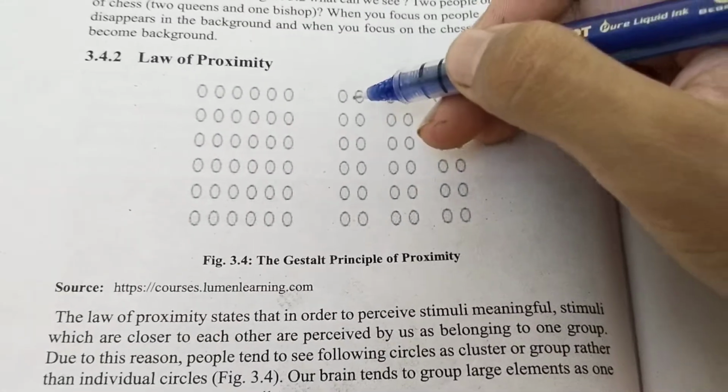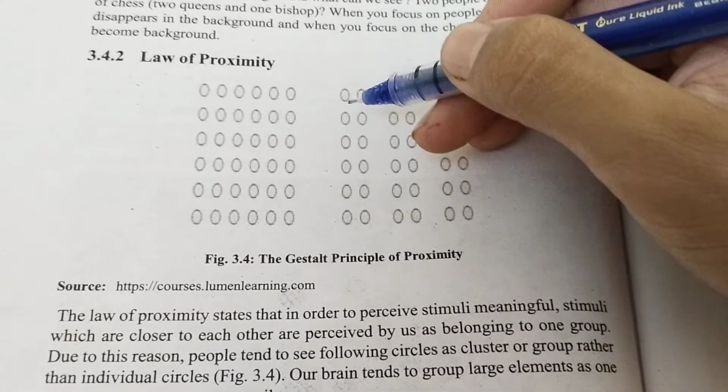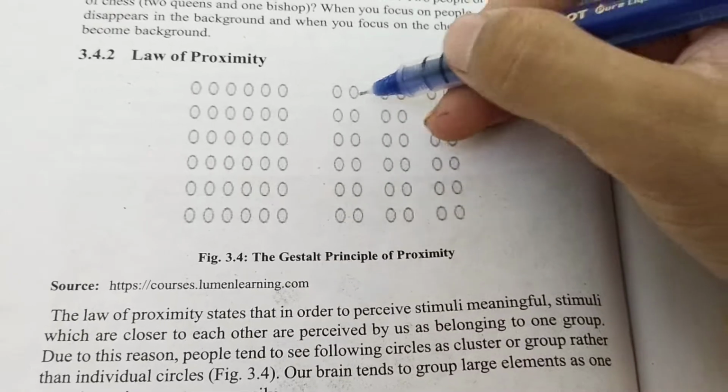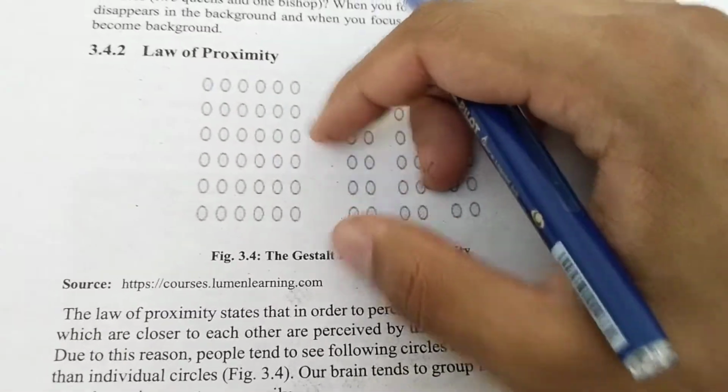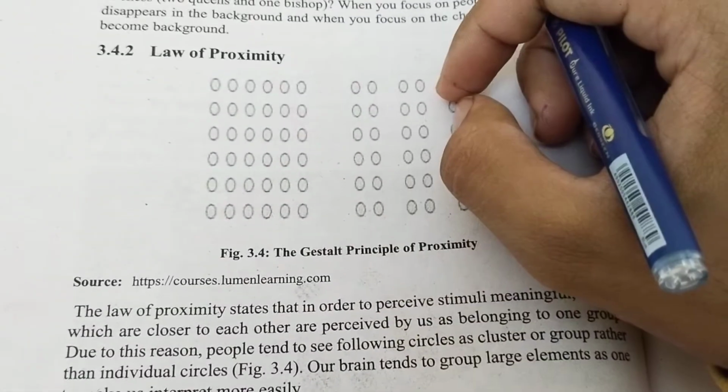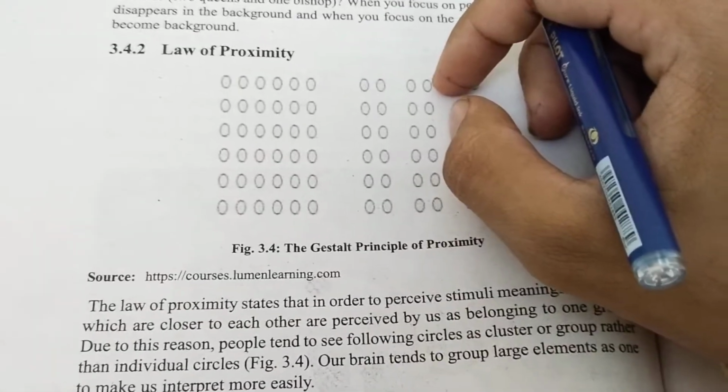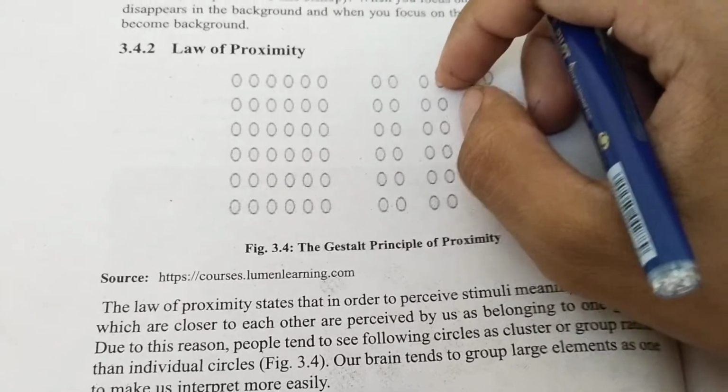In the same case, these two circles are closer to each other than this group of circles. So the circles which are closer to each other form one group in your mind, and the circles which are farther from each other form another group in your mind. Okay, they are separated out. This is the law of proximity.